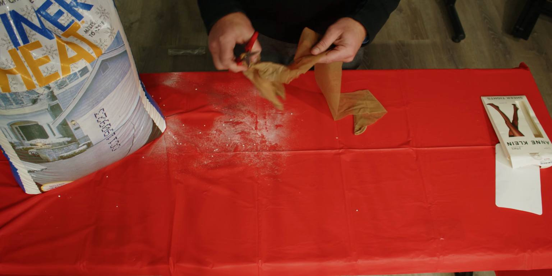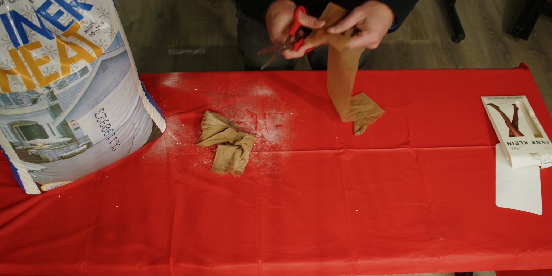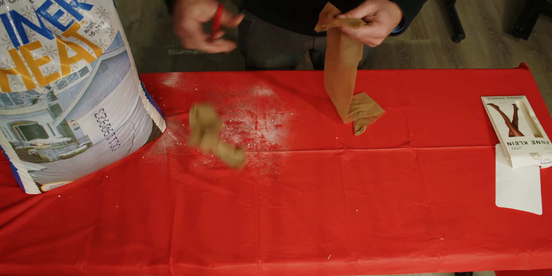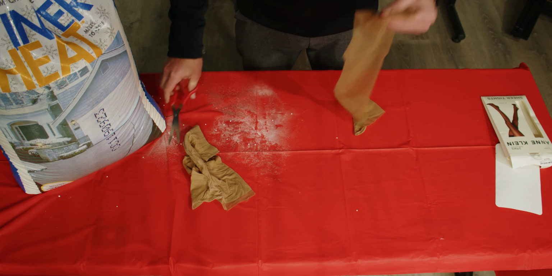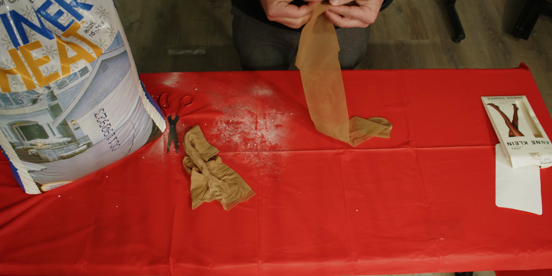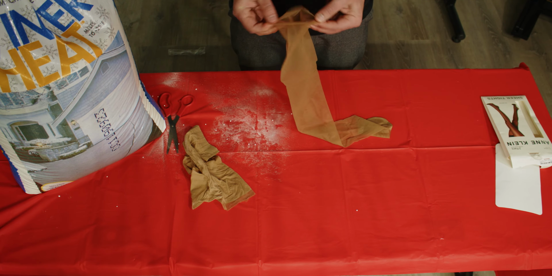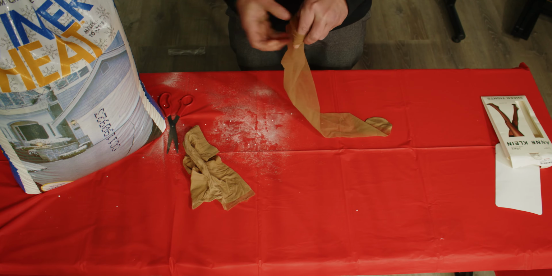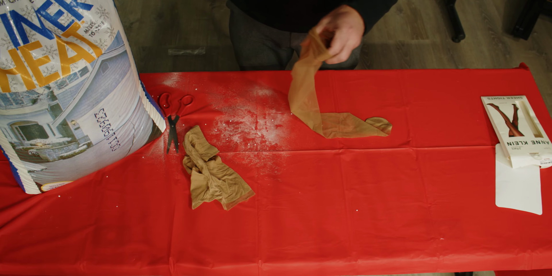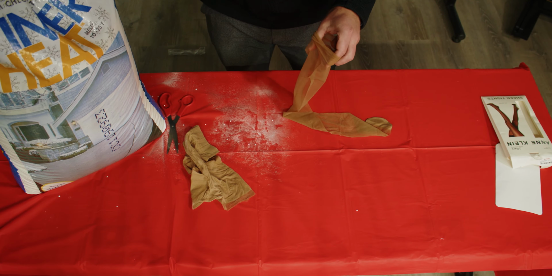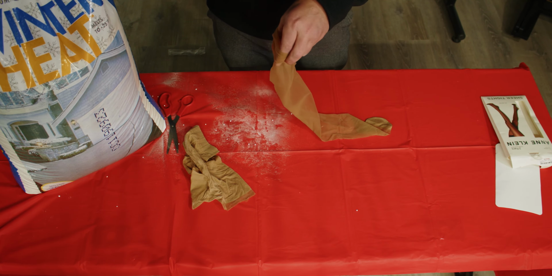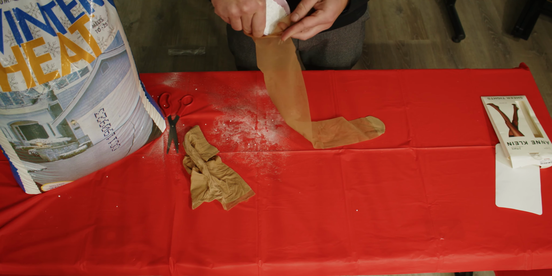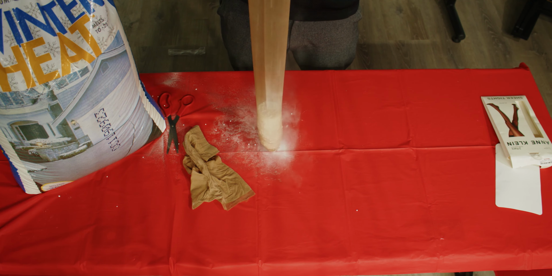So you're going to take these pantyhose and separate the actual stocking from the undergarment area by simply cutting it with a pair of scissors. Next, take the open end of the stocking and fold it back a little bit. Take that cup, grab a cup load of the calcium chloride pellets, and pour it into the stocking like so.